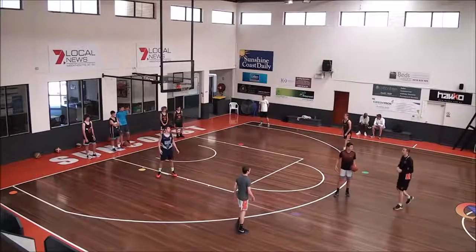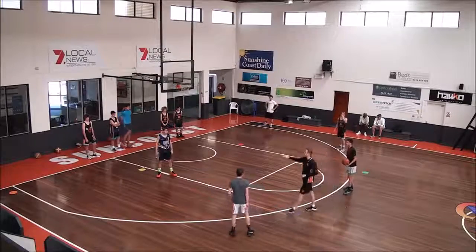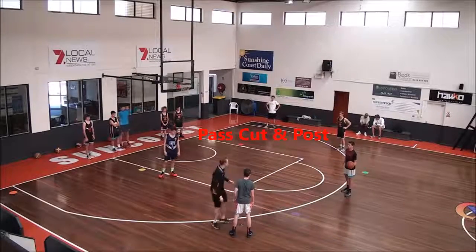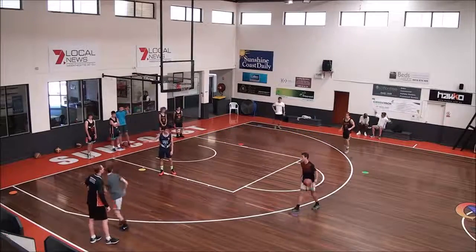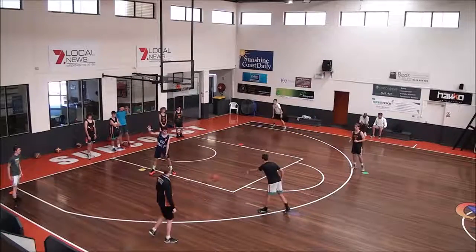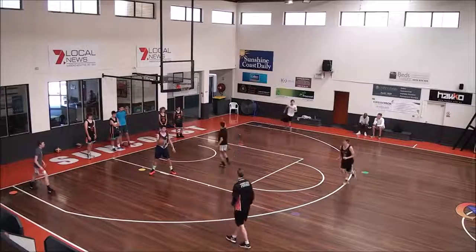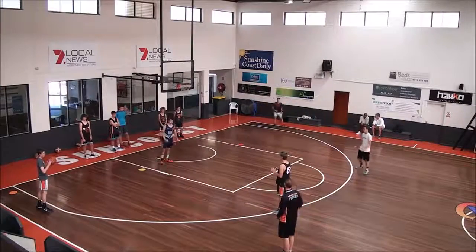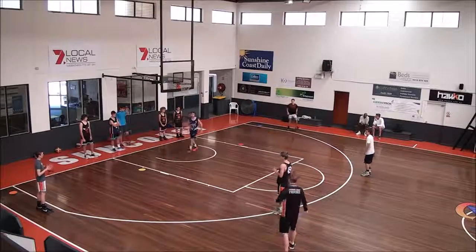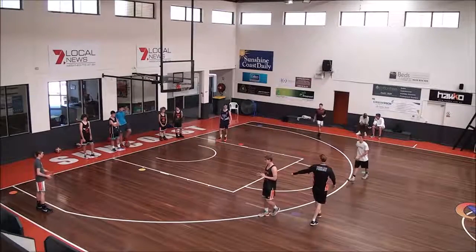So we can pass, cut and post like Nath has done. So we just automatically go into our 41 series. Nath will come over here. Let's kick it in, cut. Let's say he doesn't like it, kick it out. He can finish his cut and he will empty out as well. So he'll end up in the dead corner. Cooper will circle around and we're back into 5 out.